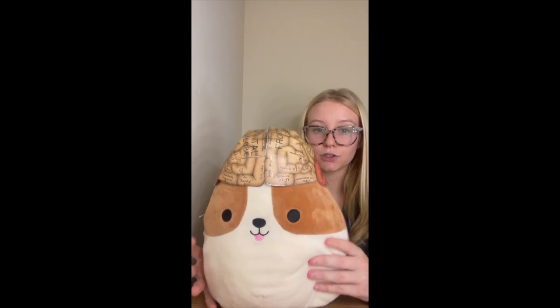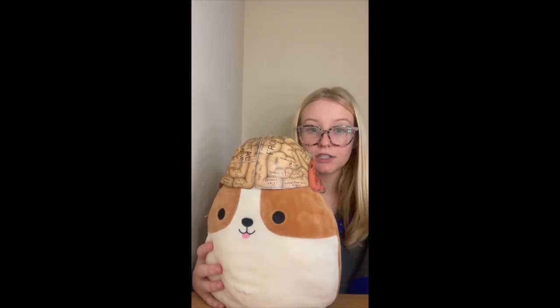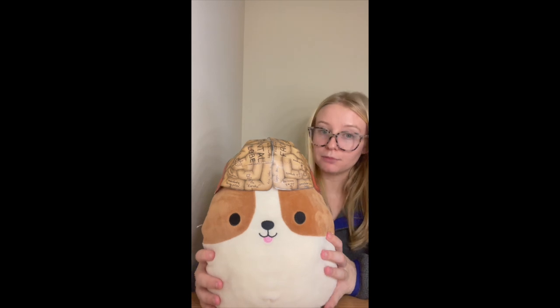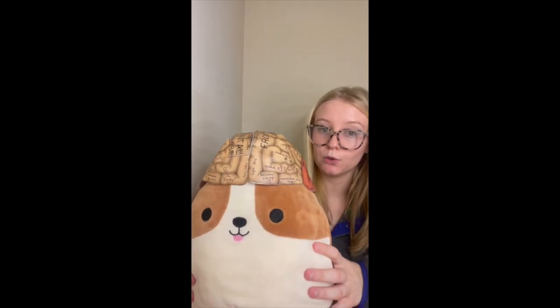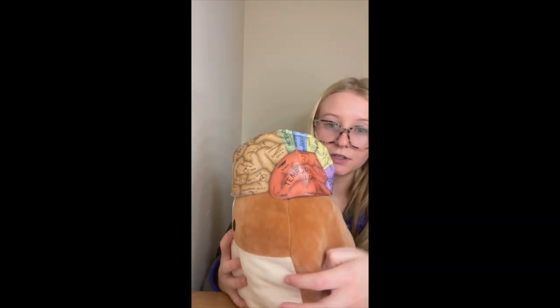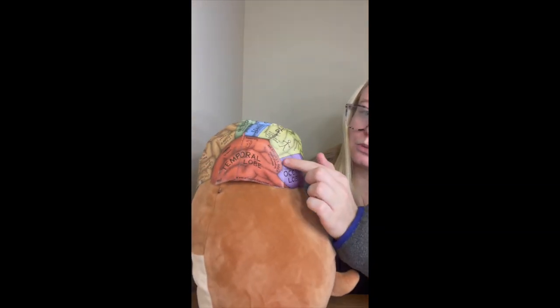The next one is the arcuate fasciculus, which allows for communication between Broca's and Wernicke's area. If you remember, as I previously mentioned, they're both in the left hemisphere of the brain. So we can see that Broca's area right here is able to communicate with Wernicke's area right here because of the arcuate fasciculus.